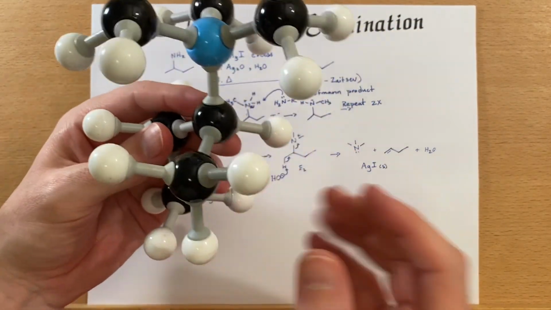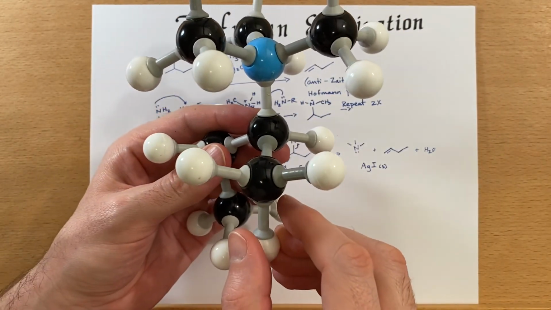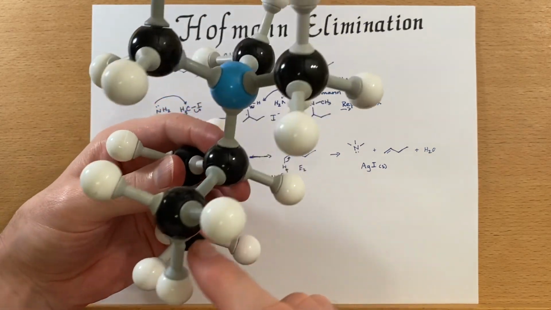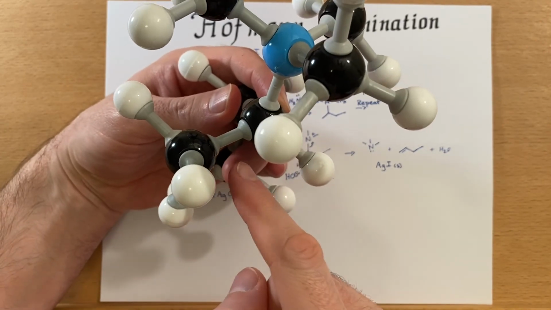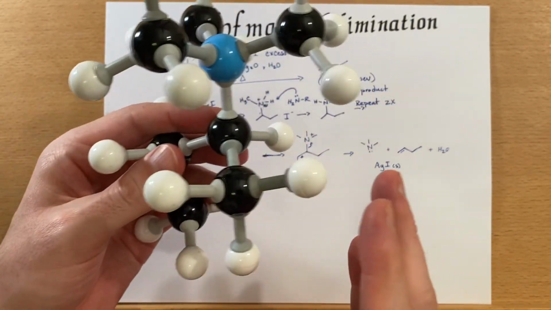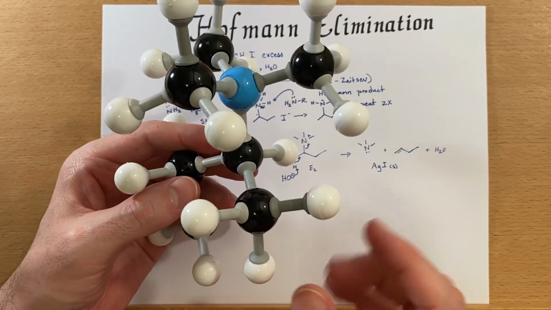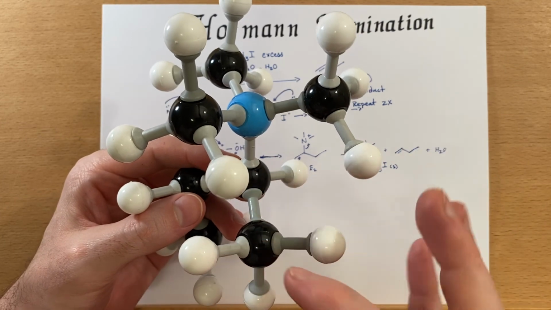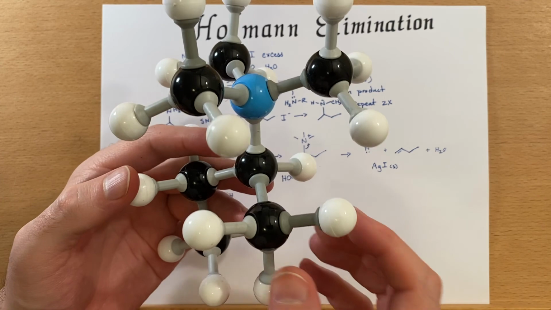So this is much easier to position in the orientation that it needs to be in order for this to be removed and our E2 mechanism to eliminate over this bond right here. So that's why the Hofmann elimination is selective towards the less substituted portion. Just because of steric hindrance.